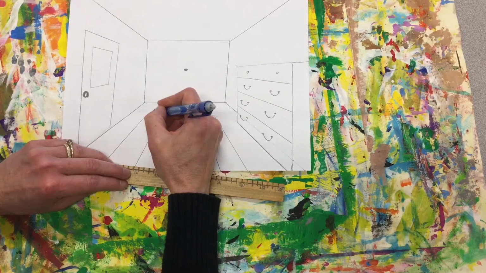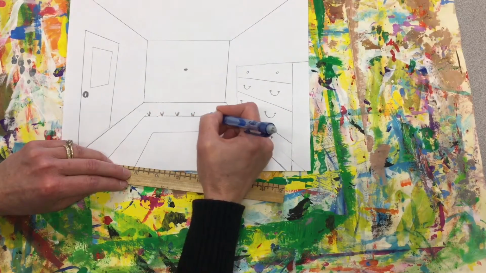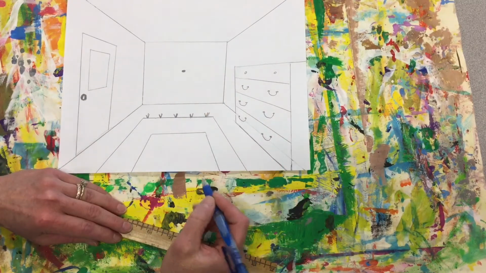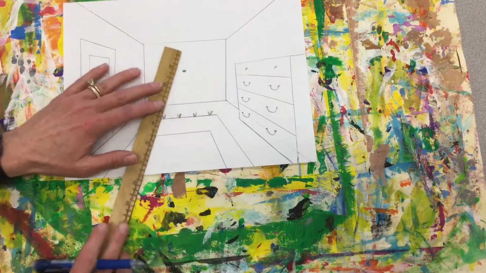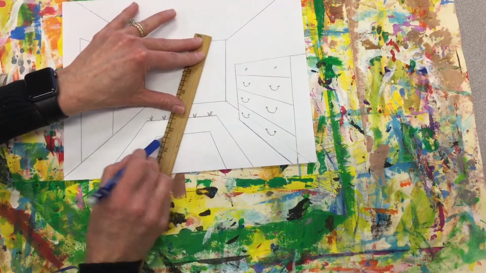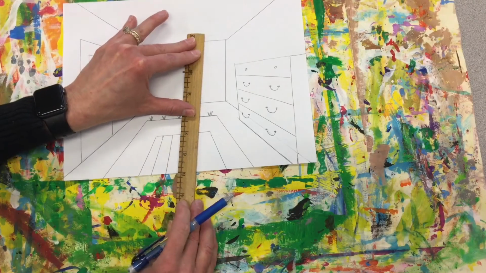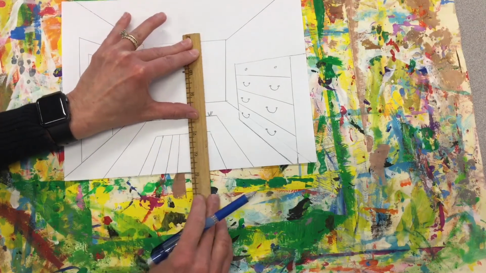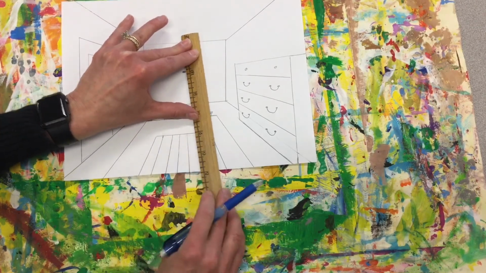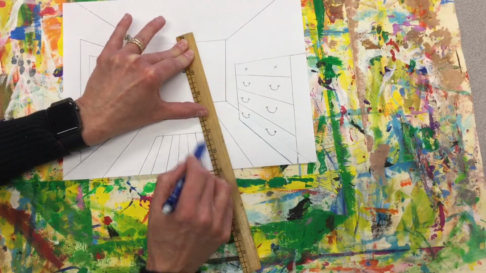Maybe I want to make some tassels or fringe. If I wanted to do stripes on my bed, line up your ruler with your vanishing point, pivot, pivot. You can have a lot of fun with patterns and perspective in this lesson.